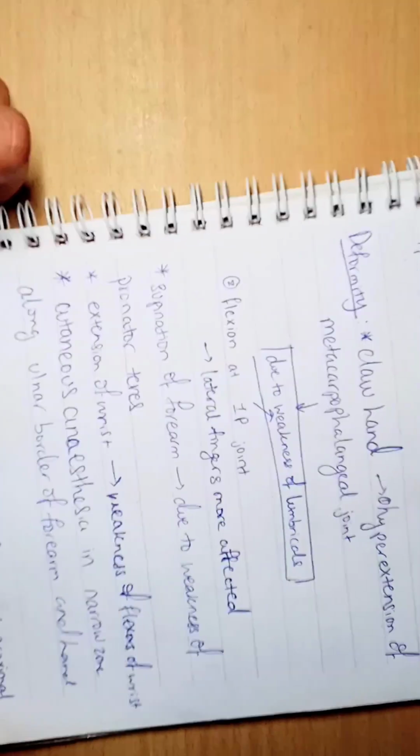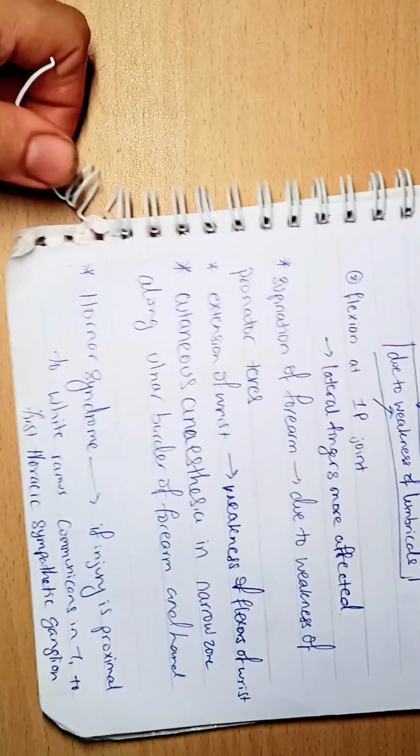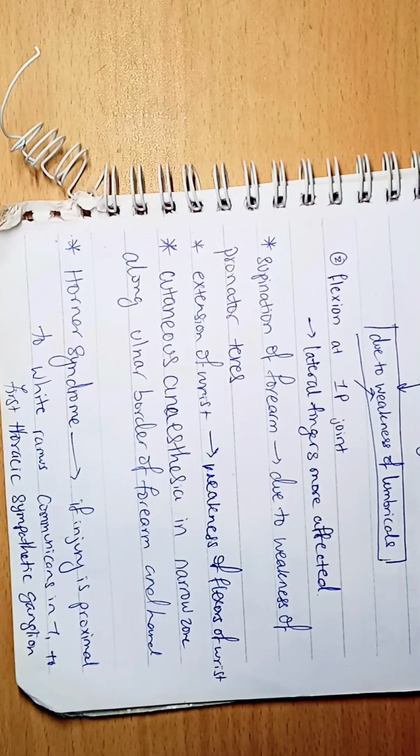One more thing is, as you know, the T1 root gives rise to sympathetic fibers. The lateral horn of the T1 segment gives rise to sympathetic fibers, which travel along the white ramus communicans into the sympathetic ganglion, and from there ascend up to the superior, middle, and inferior cervical ganglion, and then through the gray ramus communicans exit and innervate the head, neck, and the rest of the body.